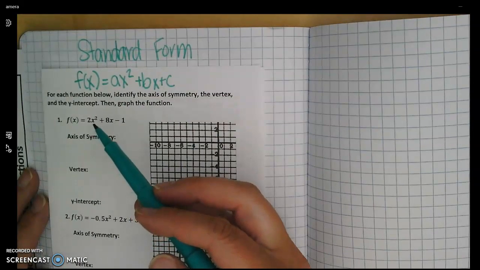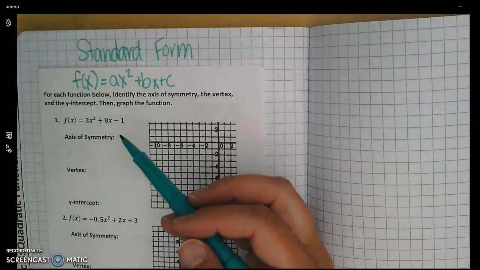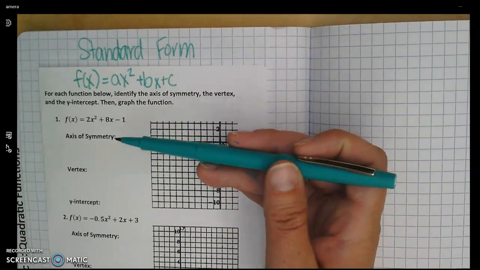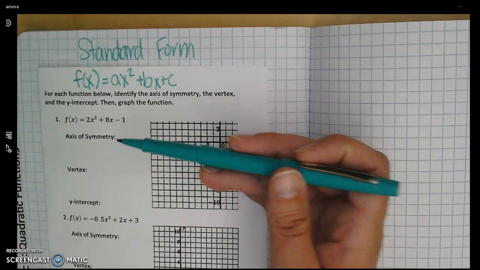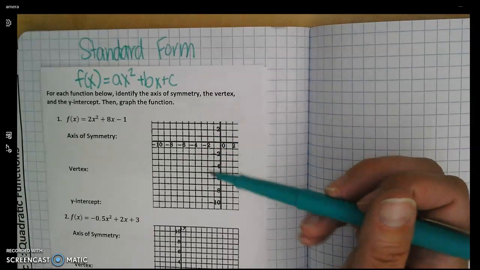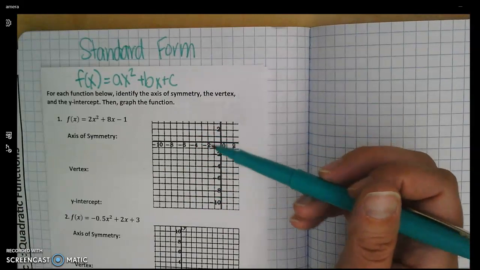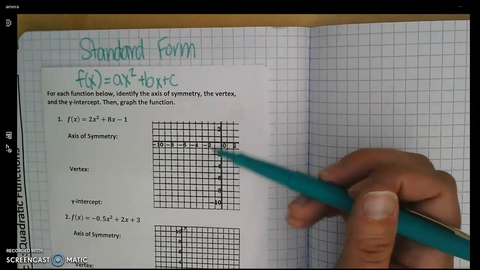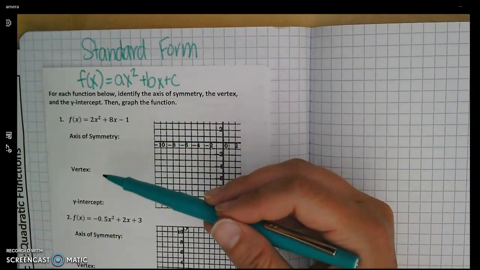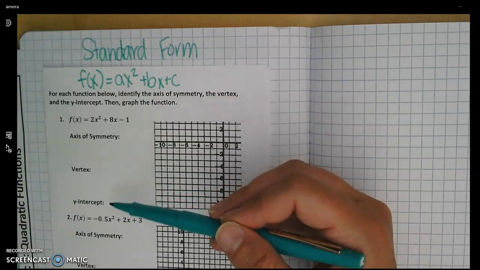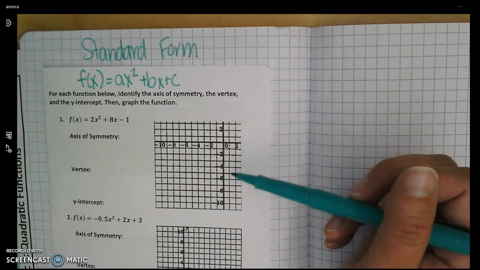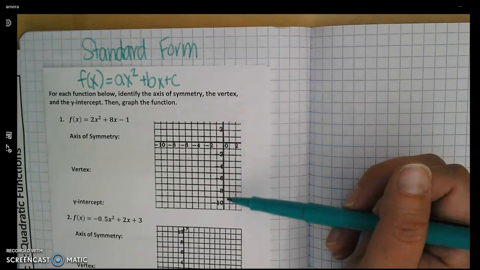We're going to be able to graph using the standard form by finding three different components of it. The first thing is the axis of symmetry. That's where the quadratic flips, right? It's where it mirrors itself, where it hits the vertex and then either comes back down, or comes back up. That's your axis of symmetry. The vertex is either that lowest or highest point, and then the y-intercept is the same as when we were doing slope-intercept form with our linear equations. It's where it hits the y-axis.